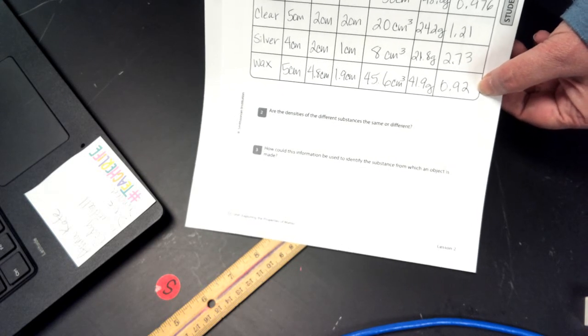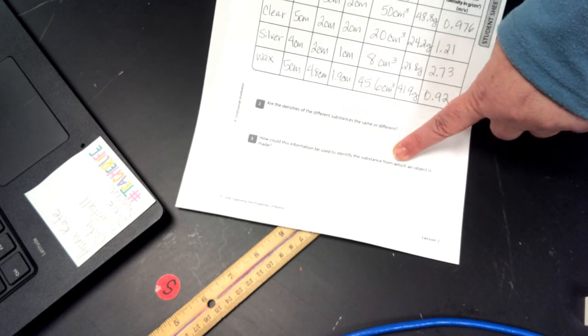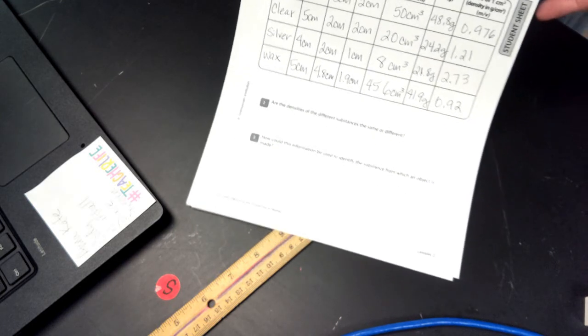So these are the densities right here. Remember I said the density is specific to whatever material that substance is made out of. So wax is always going to be at 0.92. And it doesn't matter, you know, how much wax you have, it's always going to have a density of 0.92. So that is the answer. Number 3 is, remember, density is a characteristic property, and characteristic properties can be used to identify a substance.